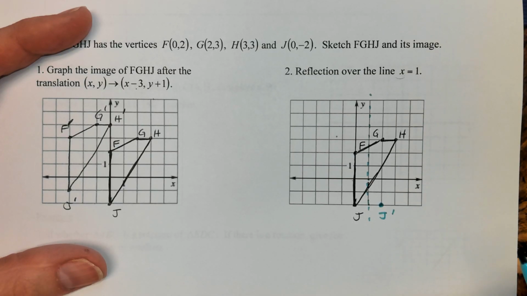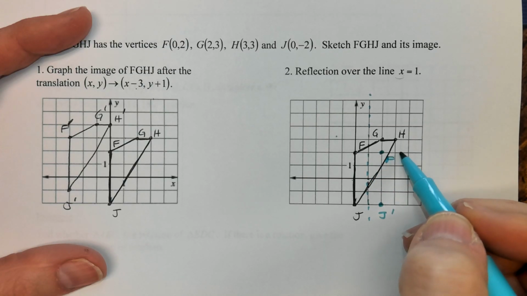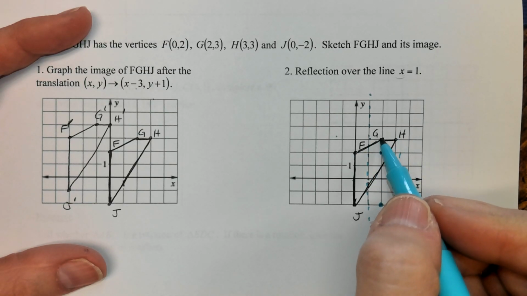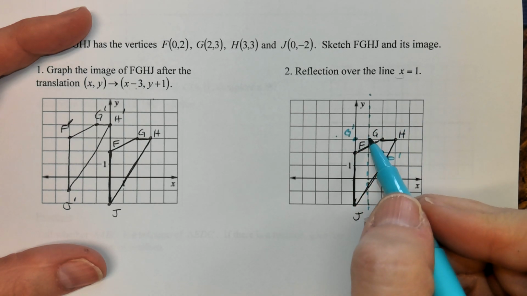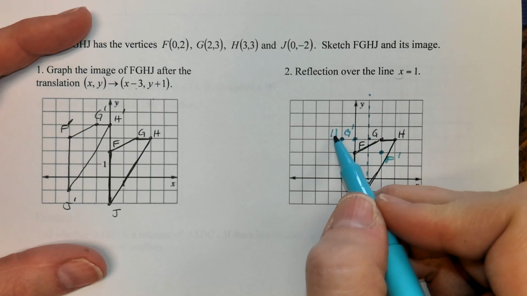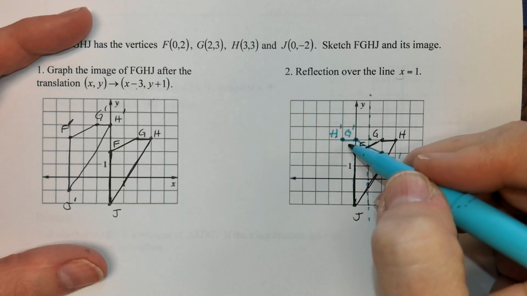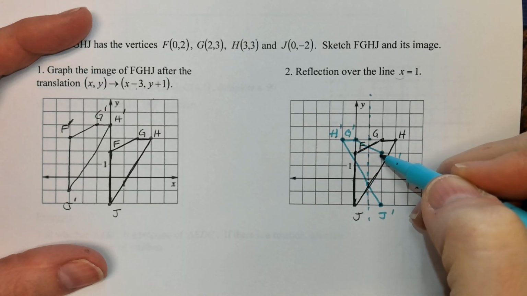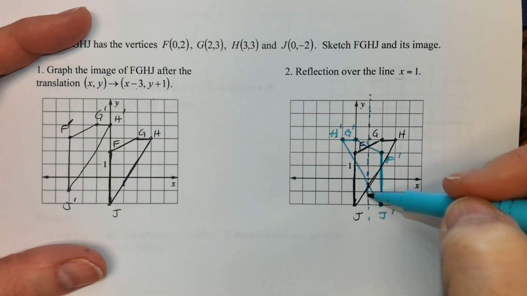So this will be my new J. From this line, F was 1 to the left, so now F is going to be 1 to the right. G was 1 to the right, so now it's going to be 1 to the left. H was 2 to the right, so now we're going to be 2 to the left. And now I'm just going to connect them. And there is my new shape flipped over this line.